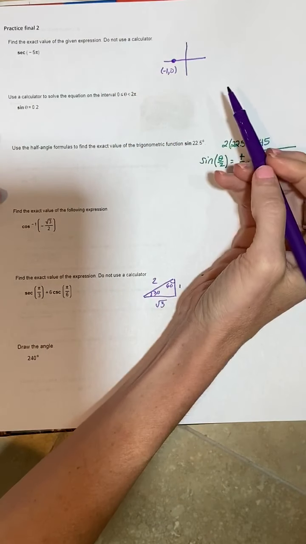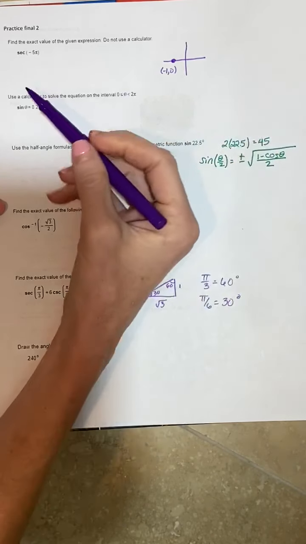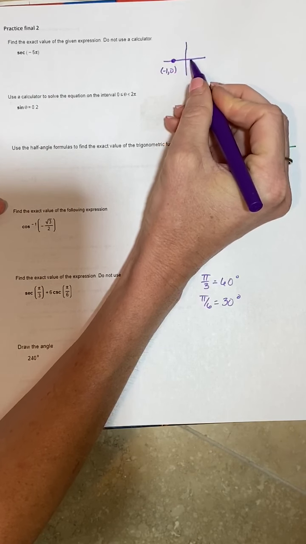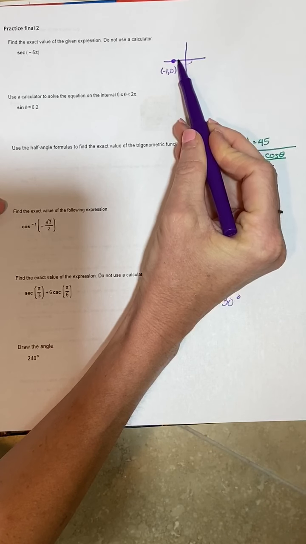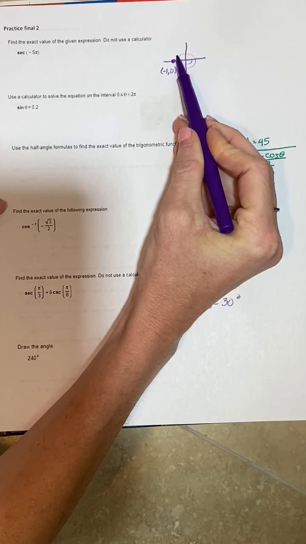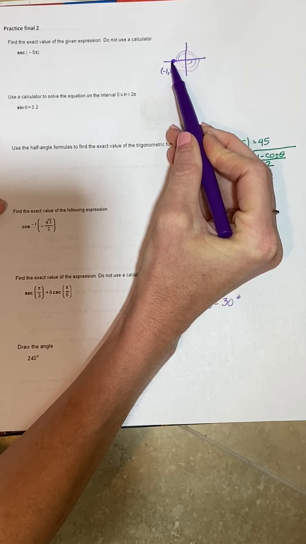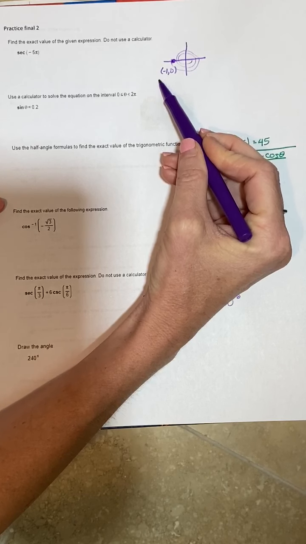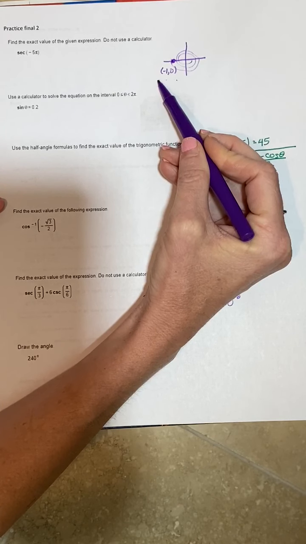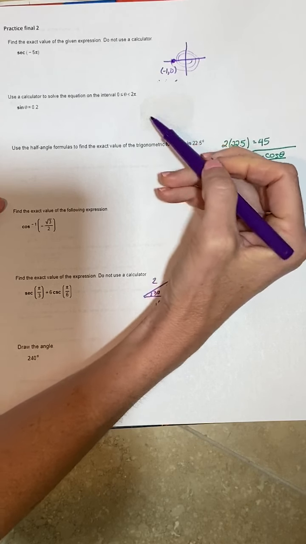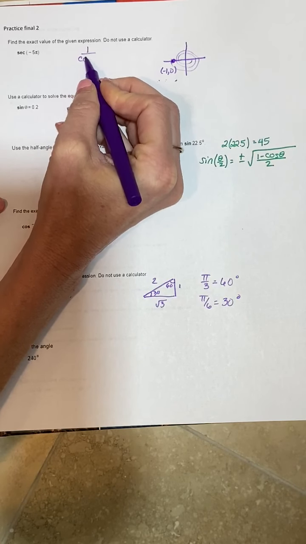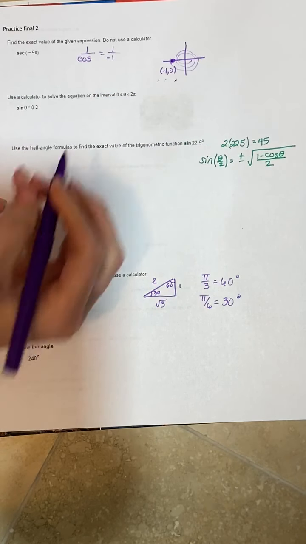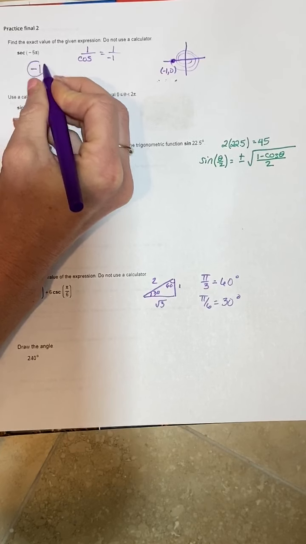So it says, find the exact value of the given expression, the secant of negative 5 pi. So negative means we go around this way. Negative 1 pi, negative 2 pi, negative 3 pi, negative 4 pi, negative 5 pi. I end up over here. My coordinates are cosine comma sine, or negative 1 comma 0, and secant is 1 over the cosine. So if I have 1 over negative 1, my secant of negative 5 pi is just negative 1.